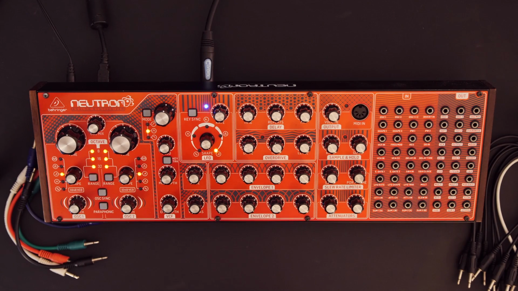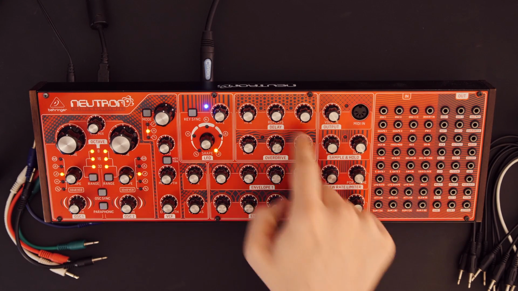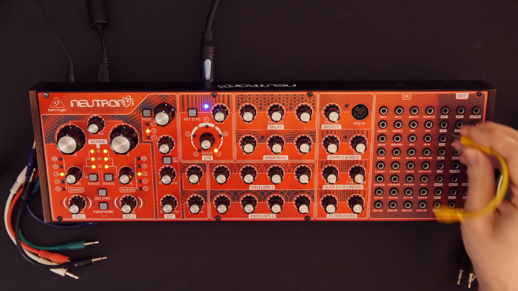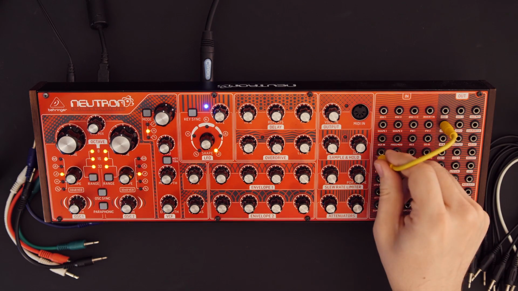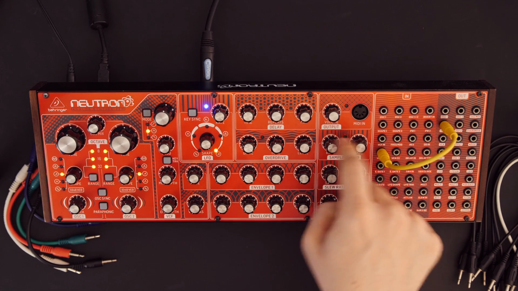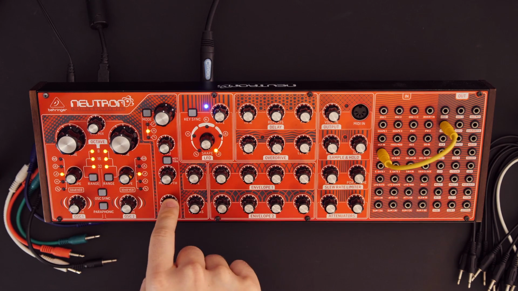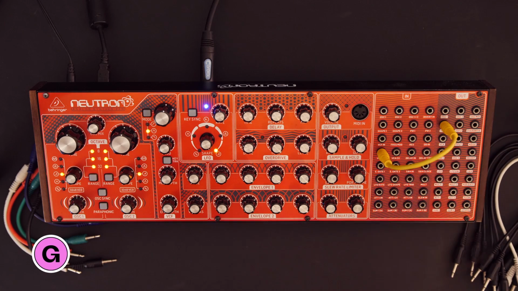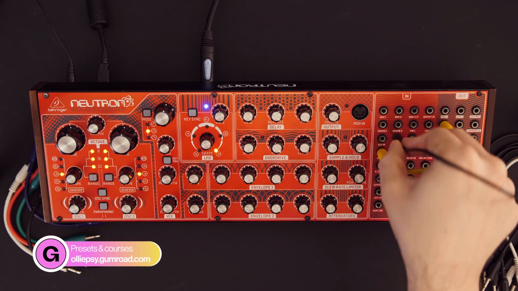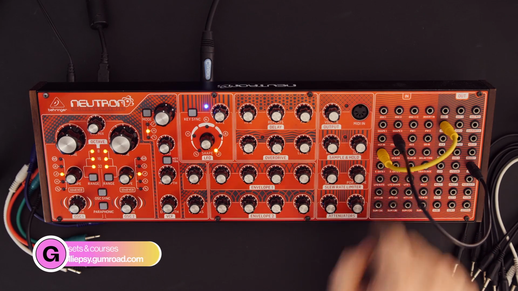So what I'm going to do, I'll first off bypass the overdrive circuit of the Neutron. I really don't want it for this patch, so the VCF will go to the VCA directly because the overdrive is basically in between the VCA and the filter. Next, I'm going to route the sample and hold to modulate the filter of the Neutron. So basically take the sample and hold out, and it's going to modulate the frequency mod in here.